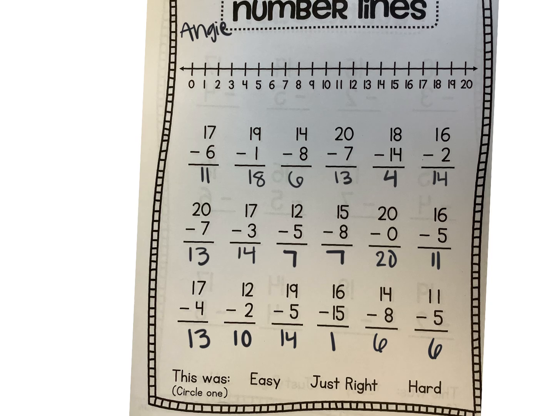So how were you able to do with those problems on the number line? Okay, turn it over on the next.